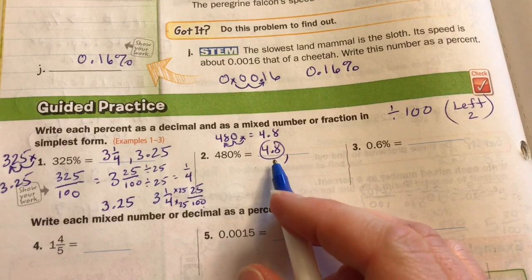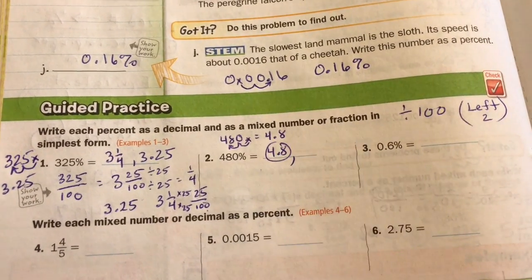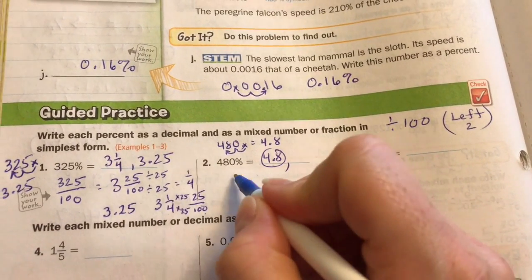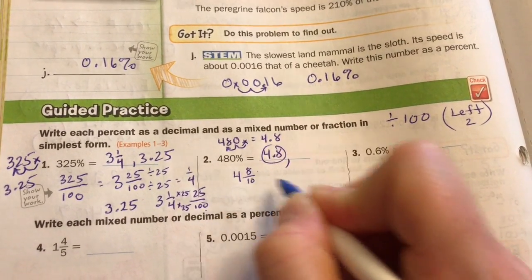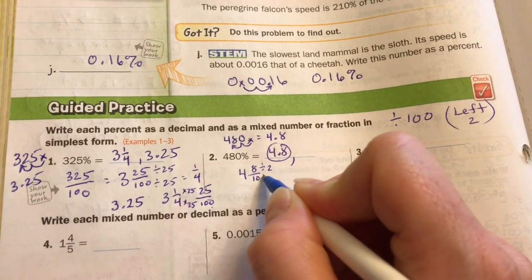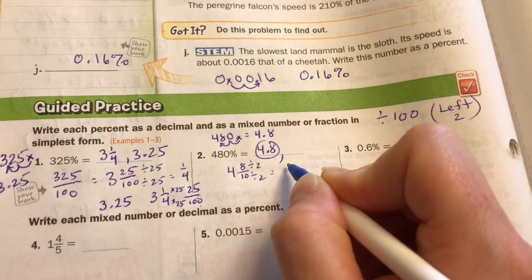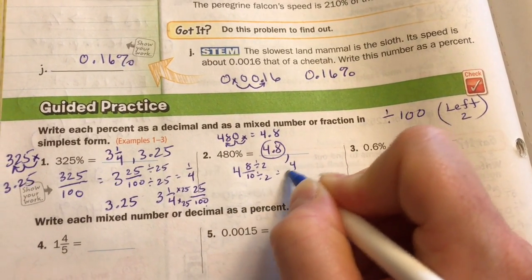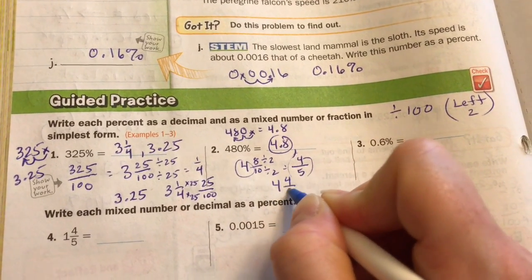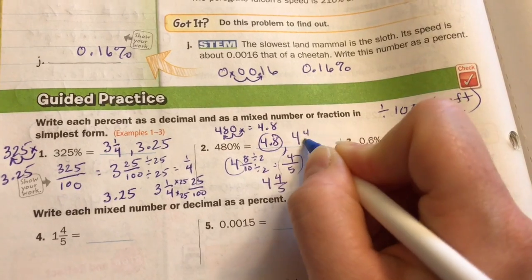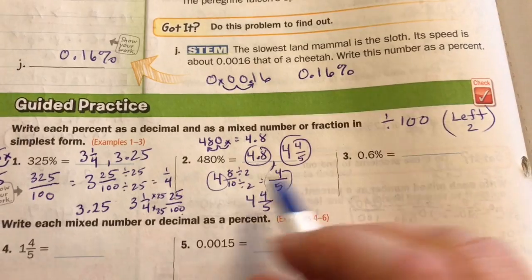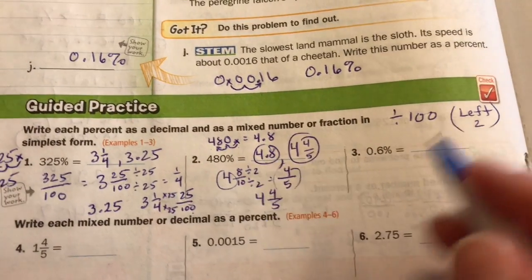But they also want you to get a fraction in simplest form. So you could think of this as 4 8/10. 4 8/10 simplified, divide by 2: 8 divided by 2 is 4, 10 divided by 2 is 5, so it's 4 4/5 for your fraction.